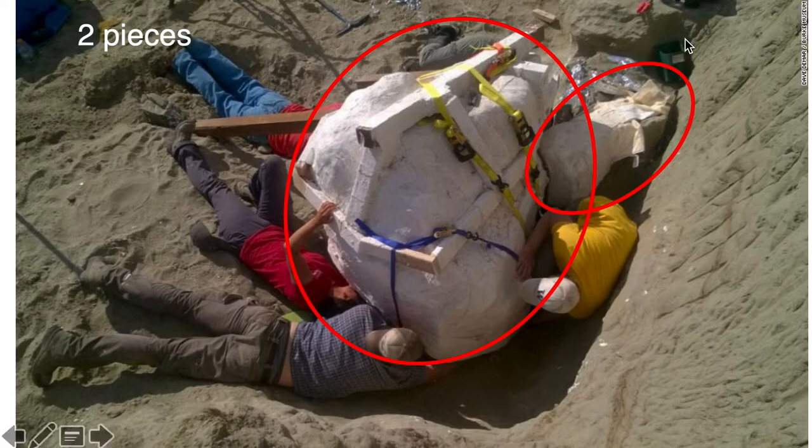Okay, so there are actually two pieces of this. As we were digging down the slope here, we ran into another piece of bone. We have this separate jacket here, so I'm going to first focus on this part right here.